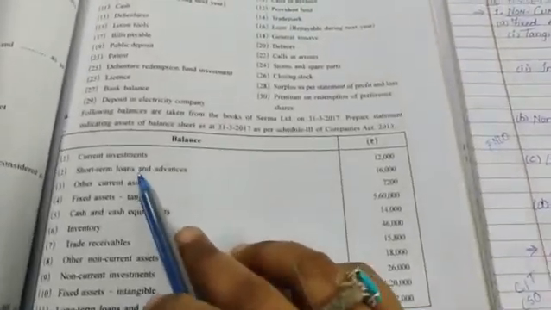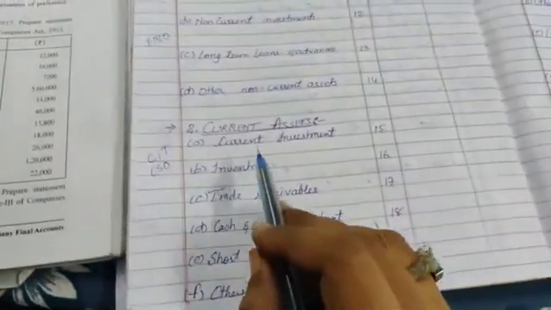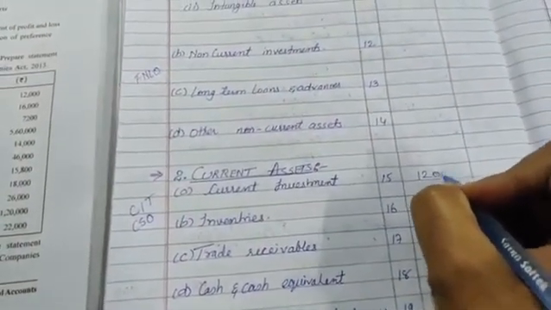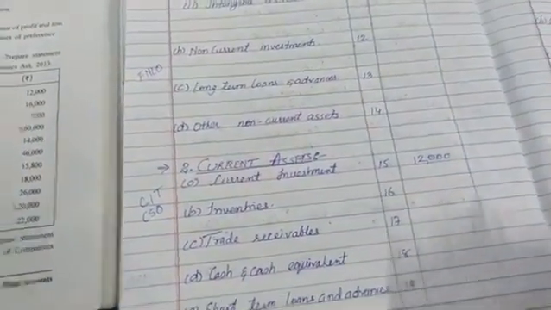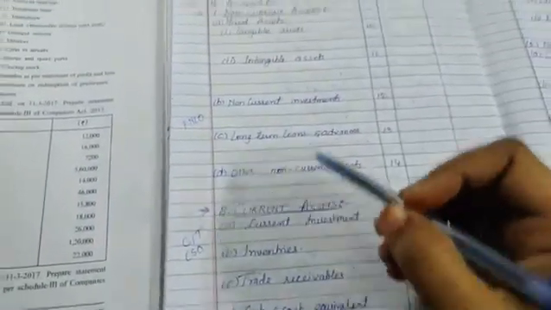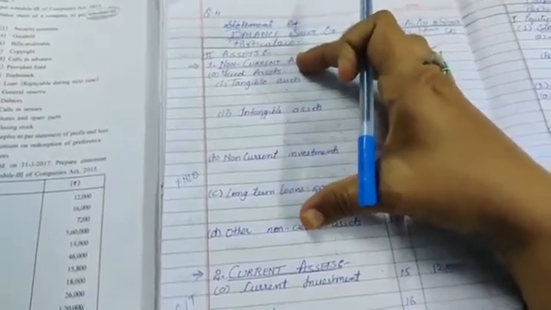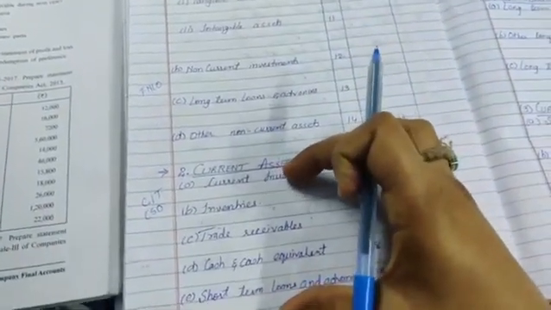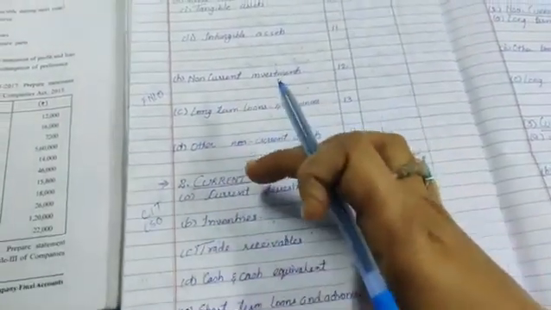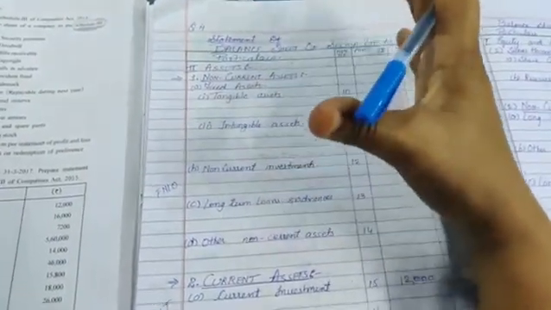Now one by one we'll post the item. See, current investment, it is how much? 12,000. See, current investment is coming here. So first you write down the amount, that is 12,000 in the first column. Clear? Then short-term loan and advances. See, again short-term will be here. See here, this part is non-current. Okay, non-current means which is for the long-term period, and this portion is for current assets. Current assets, see, current word itself says that this is for short-term, and non-current says that this is for fixed, and fixed is always for a long-term.